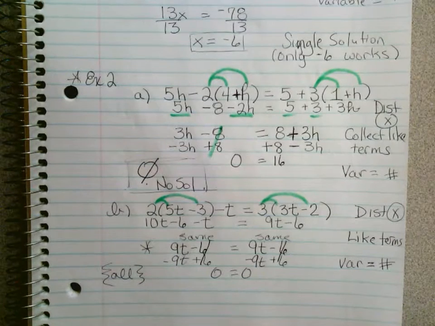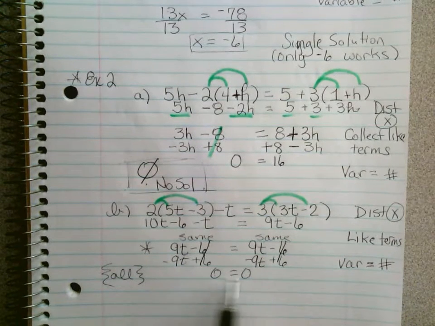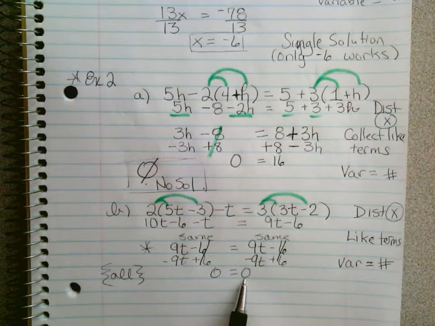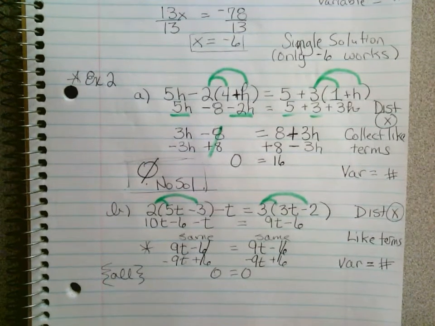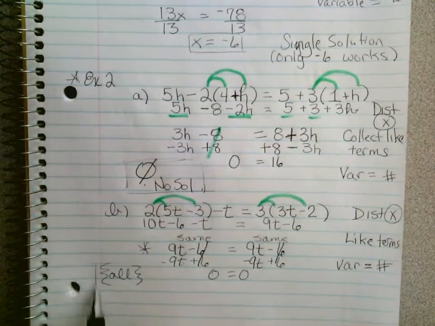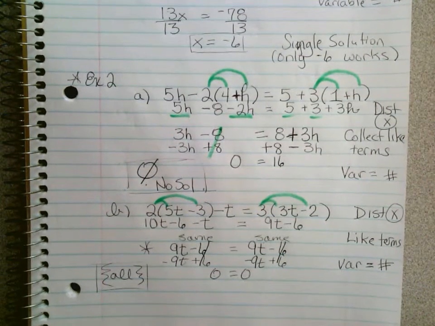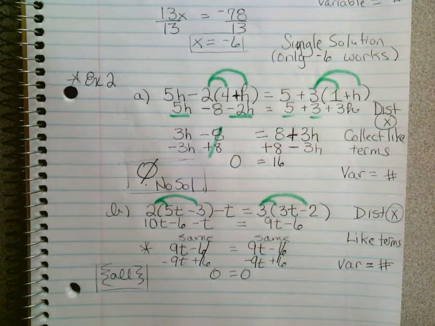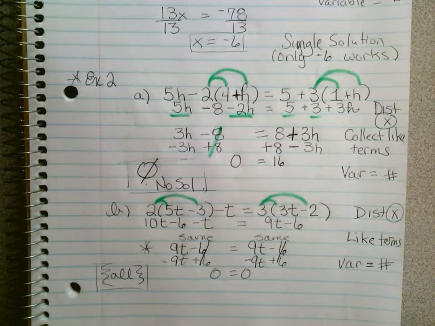This is the biggest mistake I have in Algebra 1, is I have kids that get here, or they get here, and they say, well, everything has disappeared. Yes, because you've tried to put everything together. And the result is that you have 0 on the right and on the left. Still resulting in an all real numbers answer. Okay? All real numbers answer. That's the end of example 2.